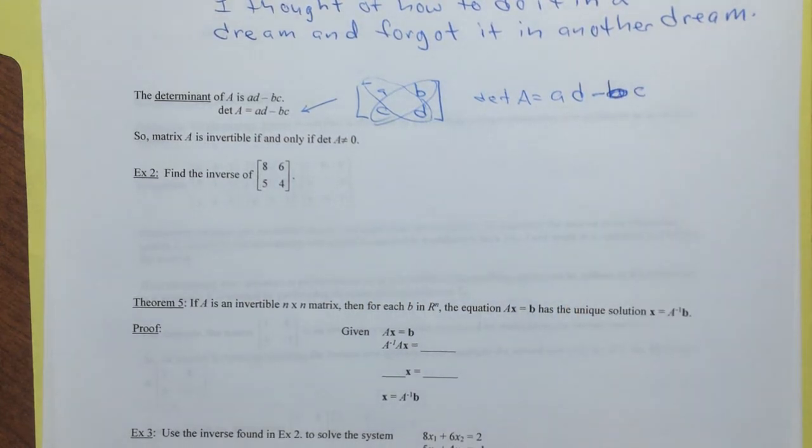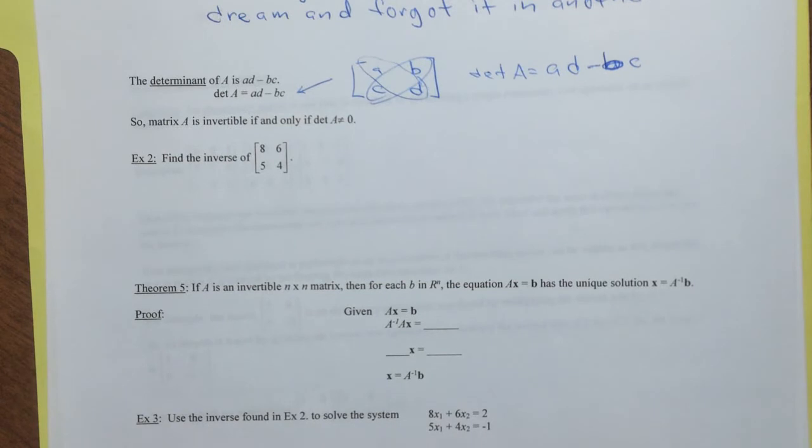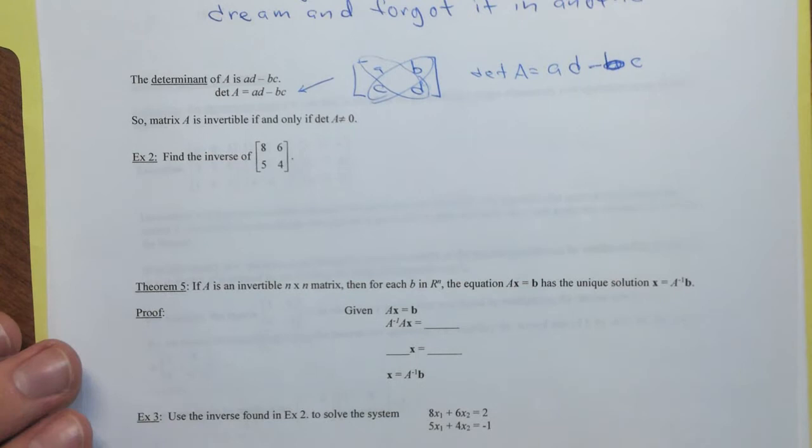So in other words, what we just said is that a matrix is invertible if and only if its determinant is not 0. Now that will be true even for larger matrices, such as 3 by 3 or 4 by 4 matrices, although finding the determinant of a larger matrix is more complicated than this little formula.